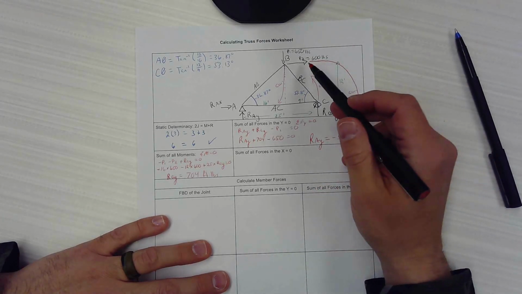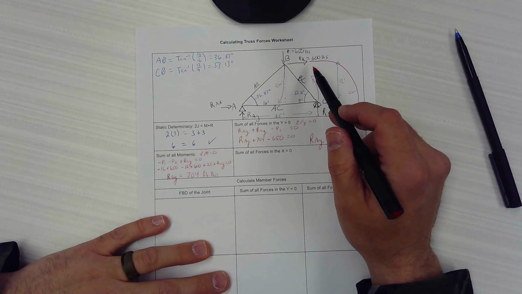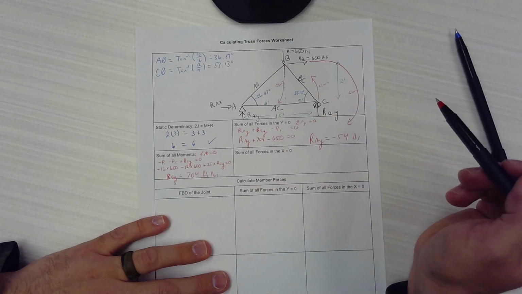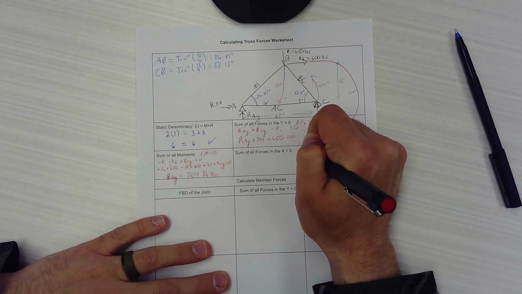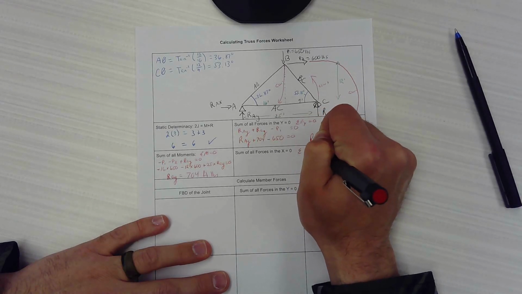In this case, we do have a vector going in the x direction, so we're going to do some simple math for this real quick. List all of those things out. The formula looks like this: the sum of all forces in the x equals 0.